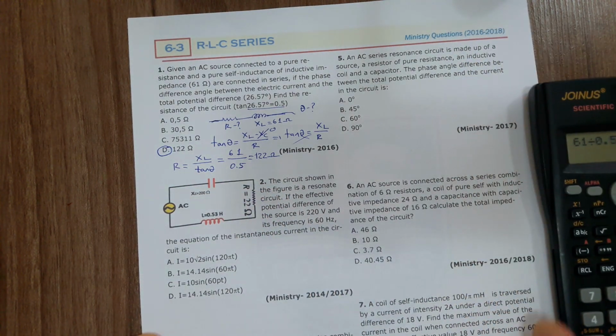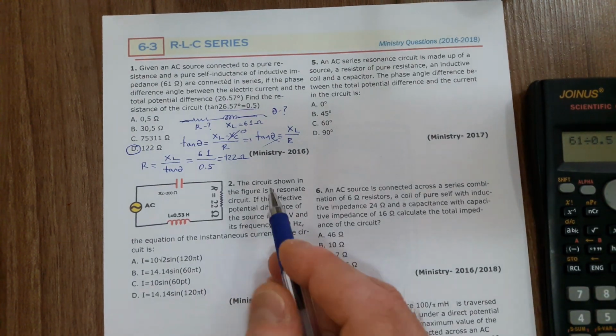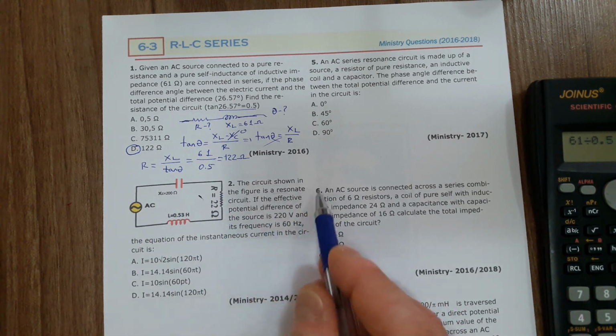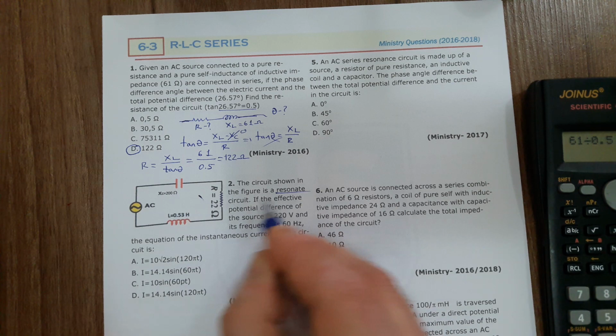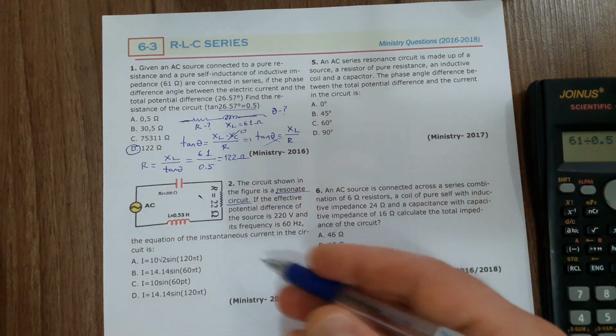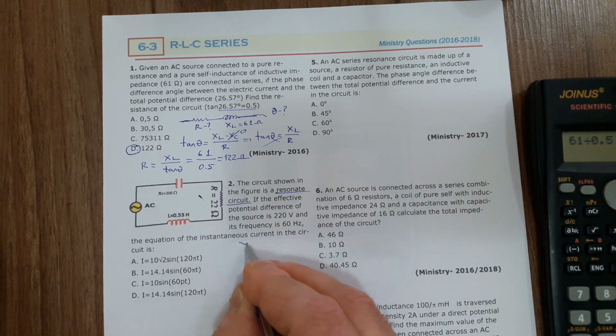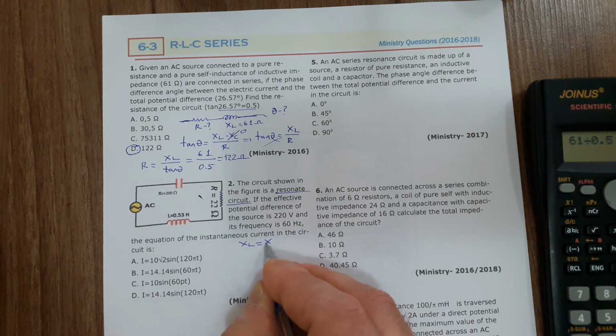Next question. The circuit shown in the figure is a resonant circuit. Now what does resonant circuit mean? We will study after this topic. Maybe I accidentally put this question here, but in a resonating circuit, XL and XC are equal.